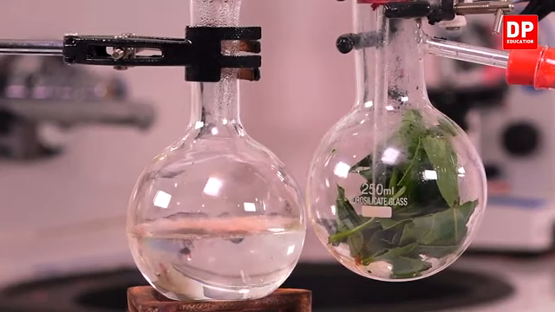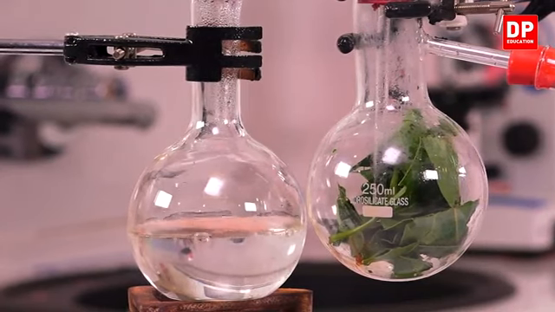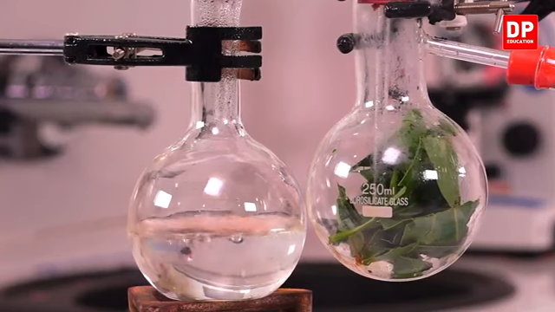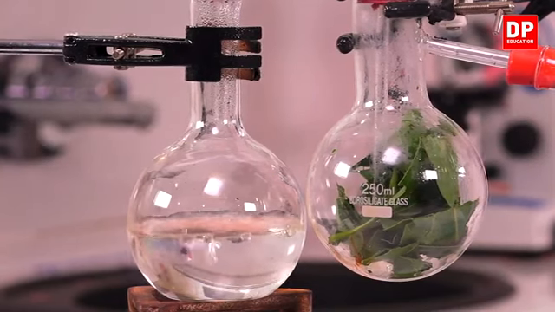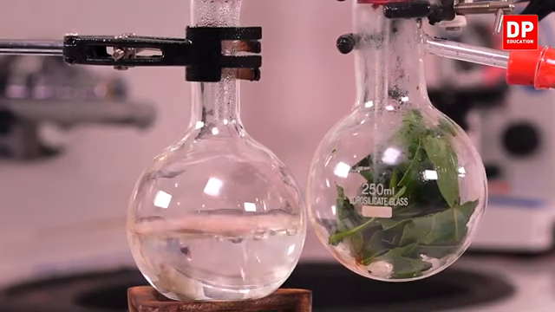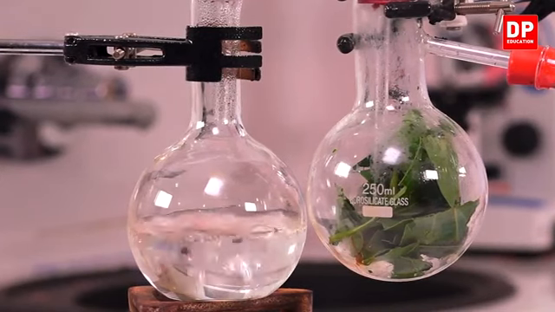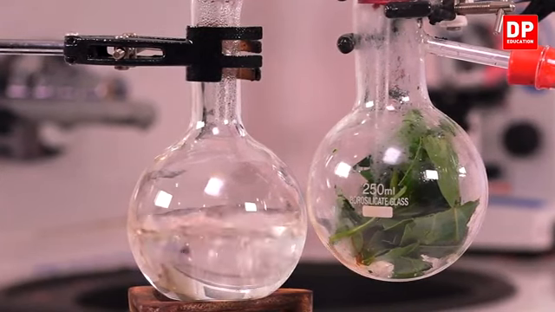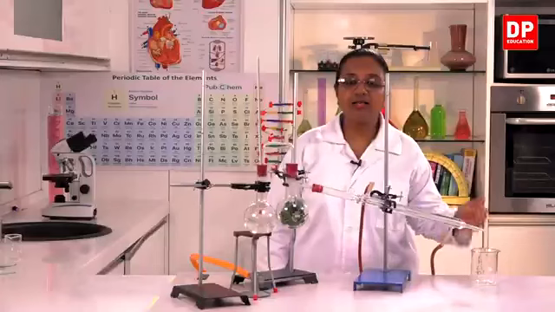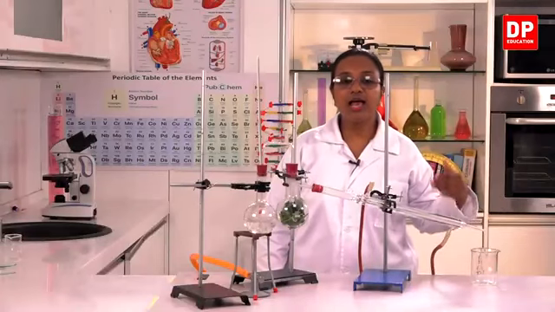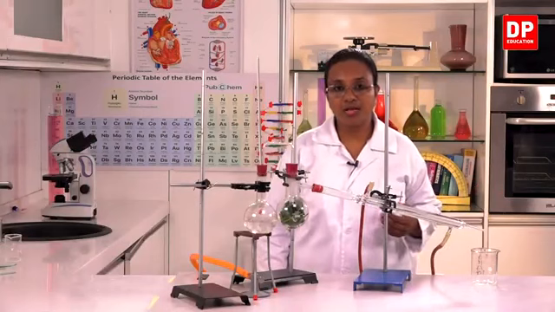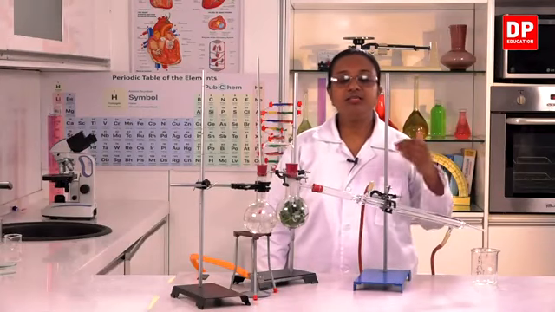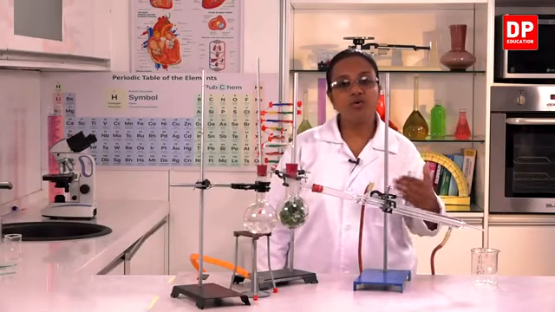And when they enter the condenser, as you know, due to the water flow, there is a cooling process taking place. Therefore, the vapor mixture will condense, and from this side, the outlet of the Liebig's condenser, we will be able to collect both water as well as cinnamon oil. So, as you know, cinnamon oil and water don't mix.